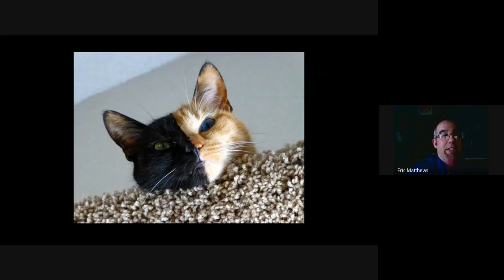Something like this cat is a great example of codominance. Cats, dogs, a lot of animals, their fur color has many, many different dominant forms. And for them, it can literally be a division. You can see the orange and the black side. Yes, there's no Photoshop. This is a real cat. But both of them are being expressed. And then you can see also the eyes. The eye color can be codominant as well.